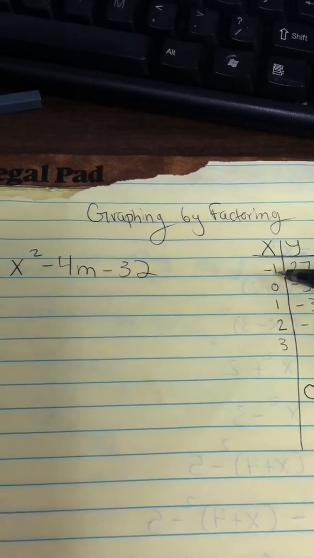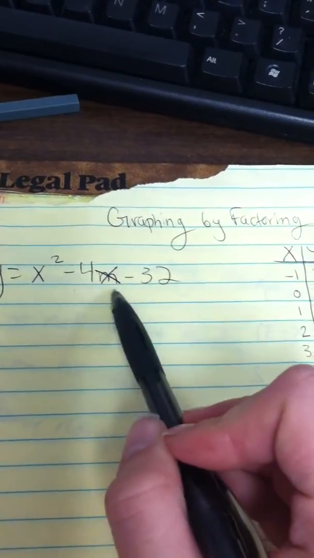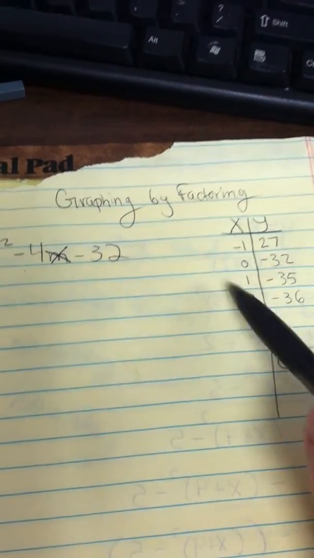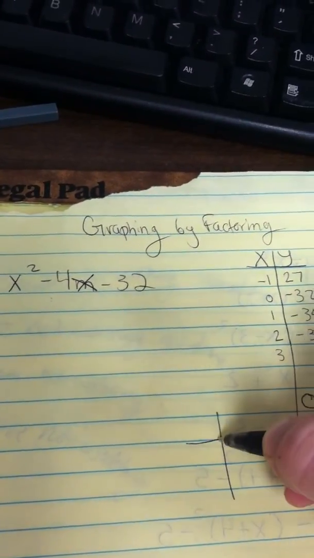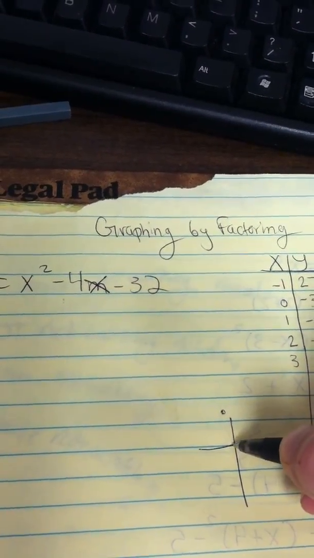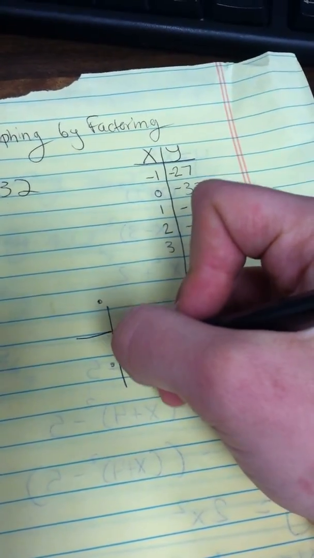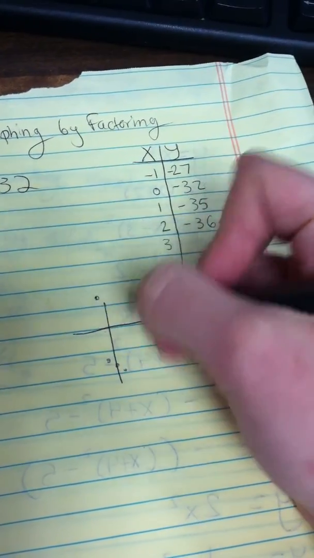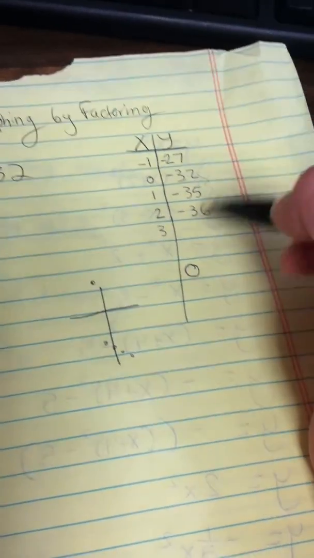I can just pick some random points for x, and I can calculate what y is going to be. So if I put in -1 for x, I can do -1 times -1 minus 4 times -1 minus 32, and I get -27. And I can work through this, and then I could plot my graph. So if I go -1, -27, 0, -32, 1, -35, 2, -36, notice these aren't all separated by 1, just kind of a pattern.